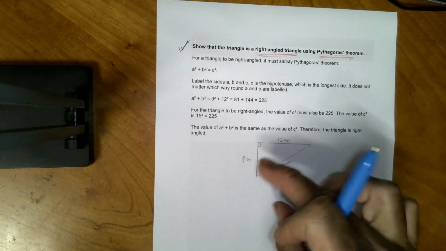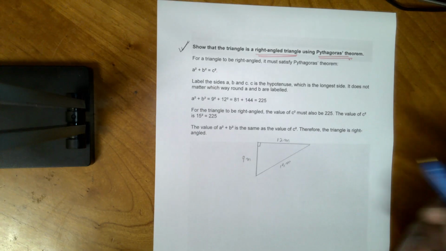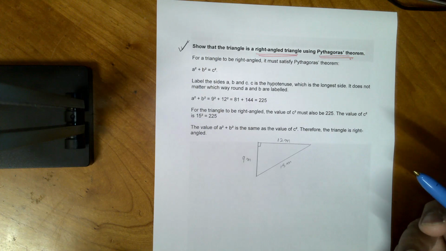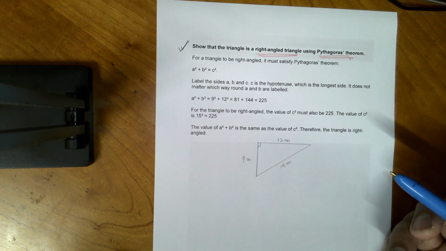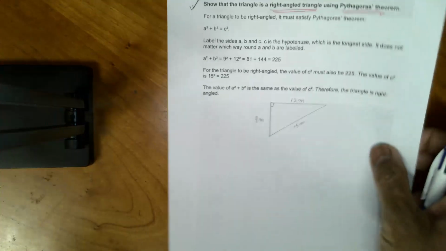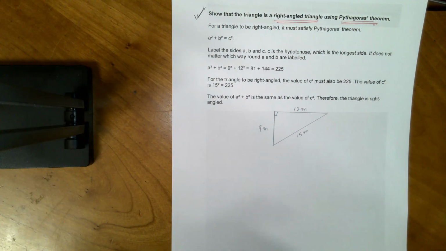So you see here the right angle triangle is the other way around. It doesn't matter which way around they put, as long as you understand that it is a right angle triangle, and we need to prove that by using Pythagoras theorem. Okay. So I'll just go through the steps which I have here, and I'll explain to you how we can do this.